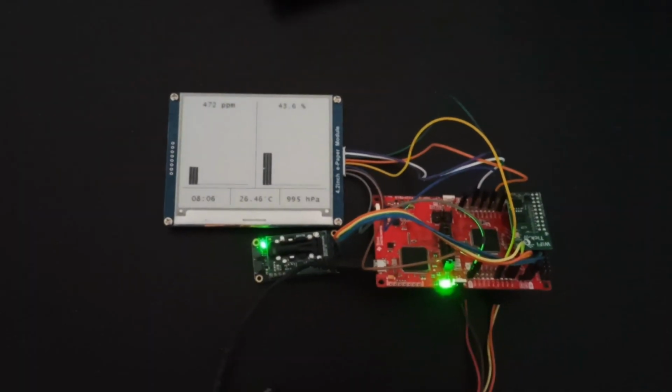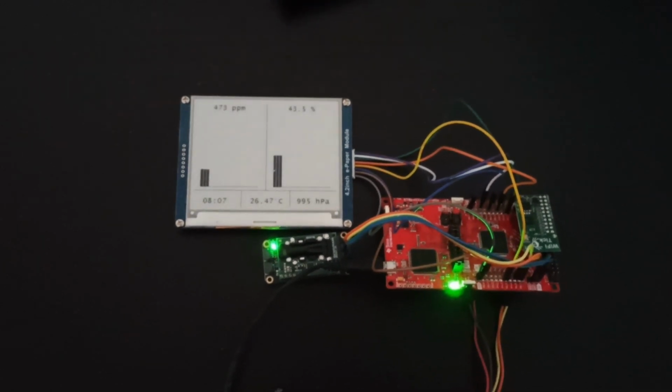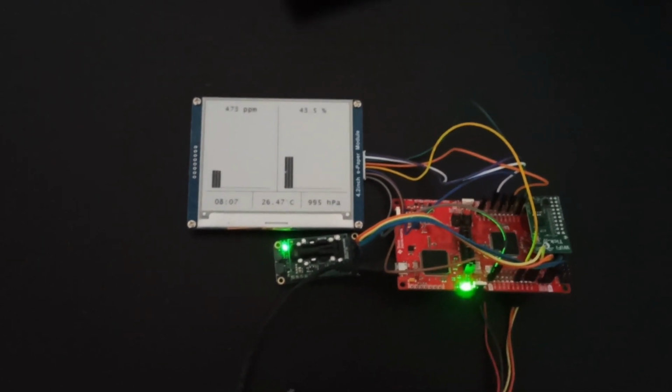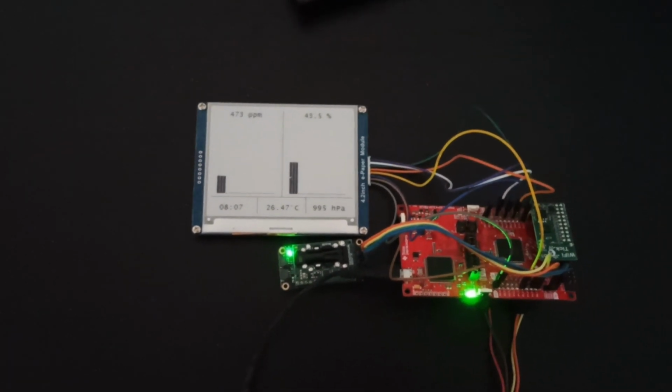Hello and welcome to this short video in which I present my results of the course Microcontroller Technik at the FH Aachen. I've built an air quality monitor. It consists of the following components.